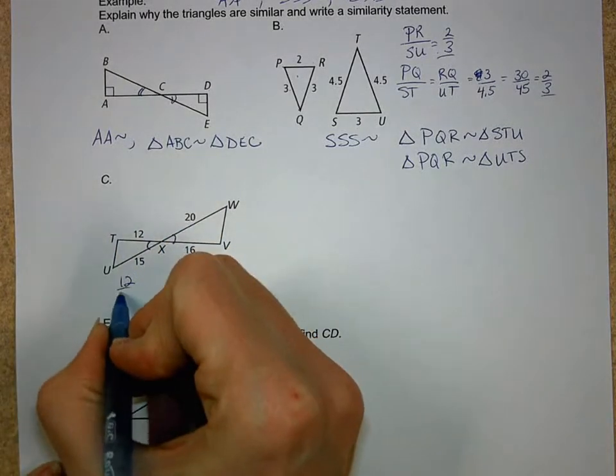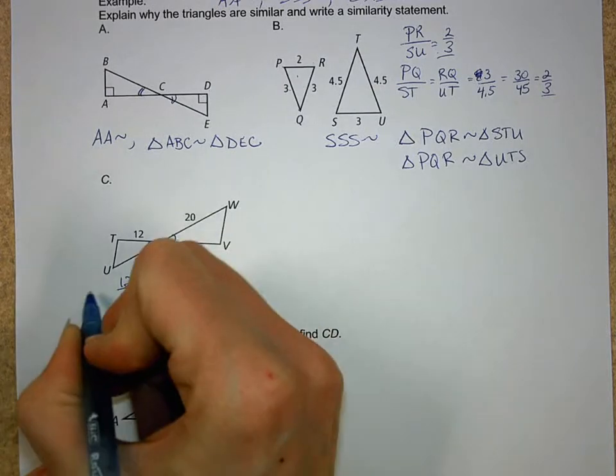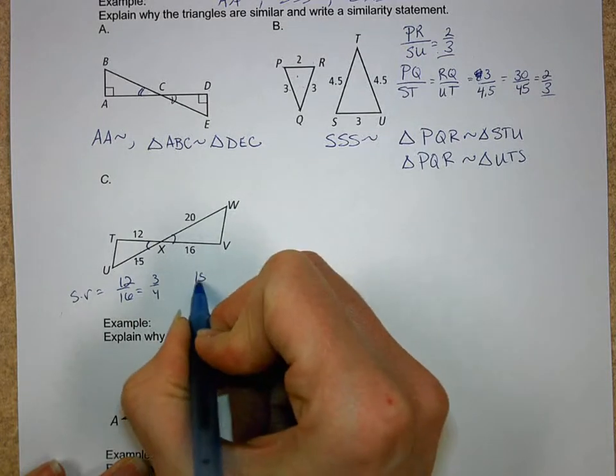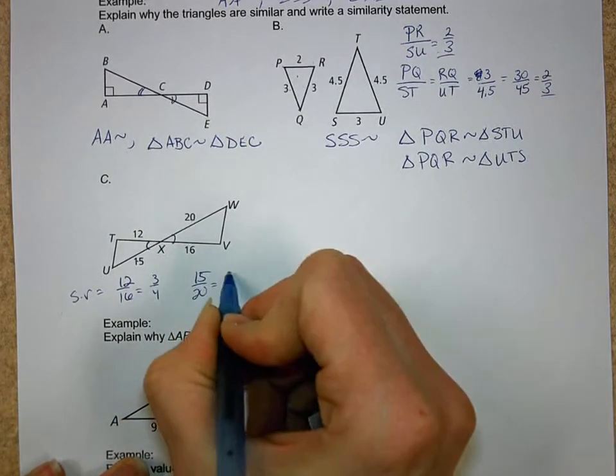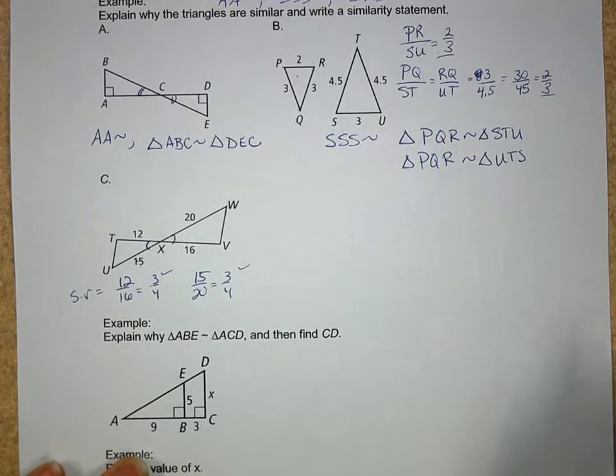So 12 to 16, what does that reduce down to? 4 comes out of both. That's 3/4. So looks like my similarity ratio is 3 to 4, but let's check to make sure the other one works. So 15 to 20, do I still get 3 to 4? Yes, so that means my sides are proportional.